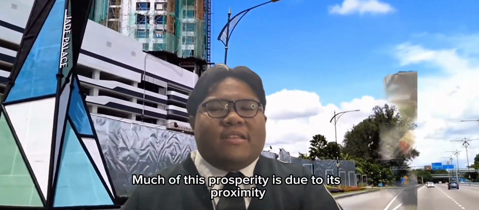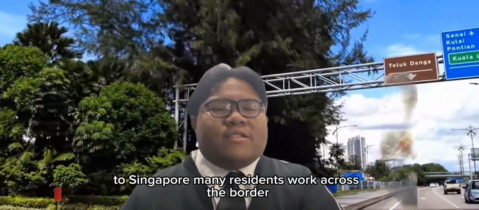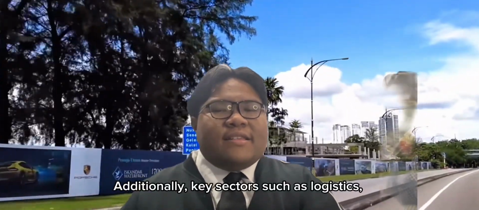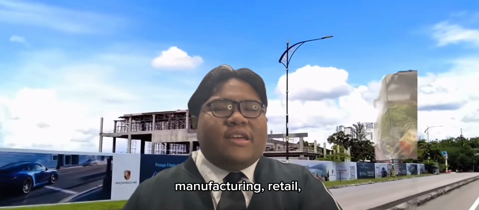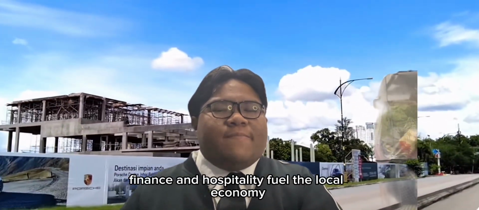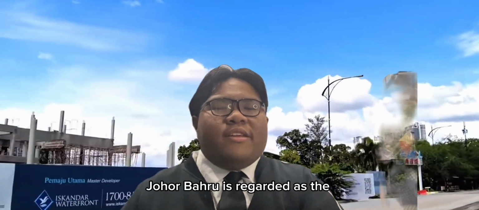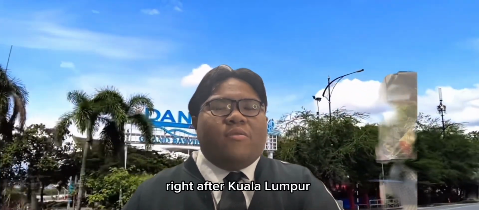Much of this prosperity is due to its proximity to Singapore. Many residents work across the border, earning higher wages and sending remittances home. Additionally, key sectors such as logistics, construction, education, services, manufacturing, retail, finance, and hospitality fuel the local economy. Johor Bahru is regarded as Malaysia's second most developed city, right after Kuala Lumpur.